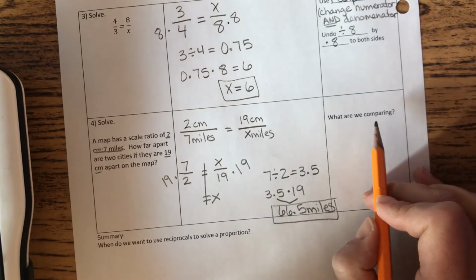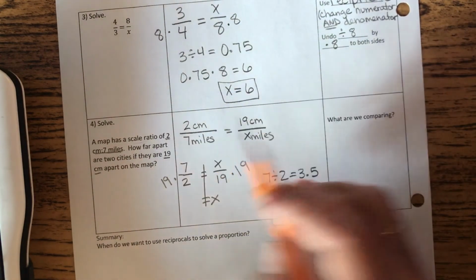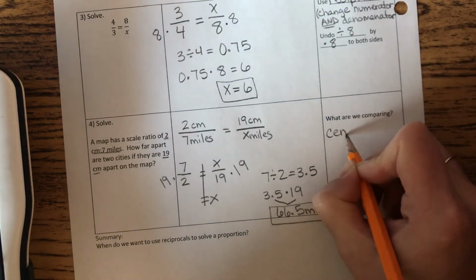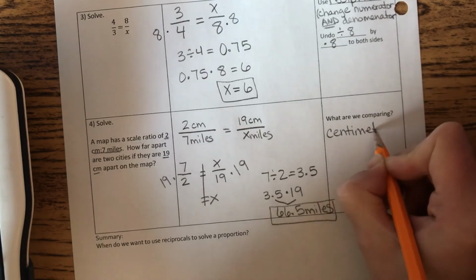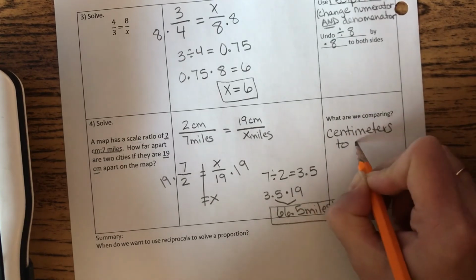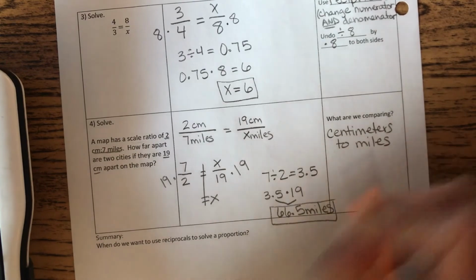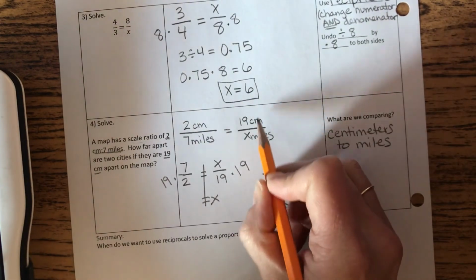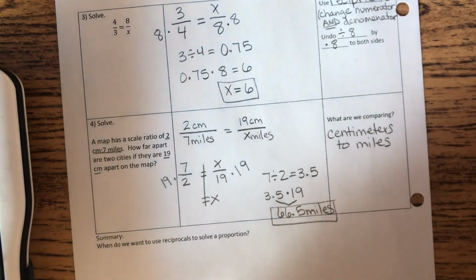So what are we comparing? In this case, we're comparing centimeters to miles. And since it's a scale ratio, we're also going to be comparing centimeters to miles on the other side.